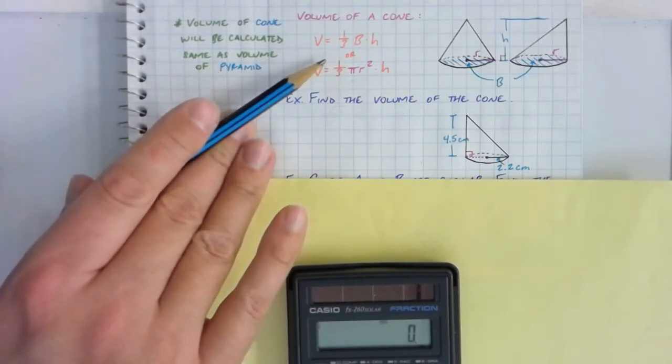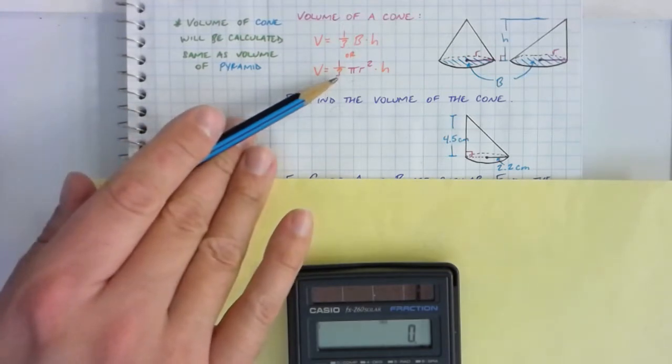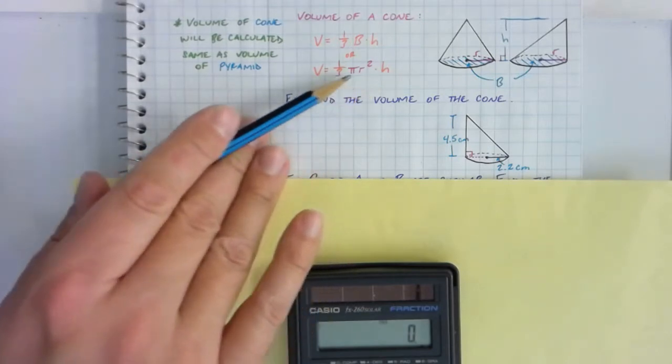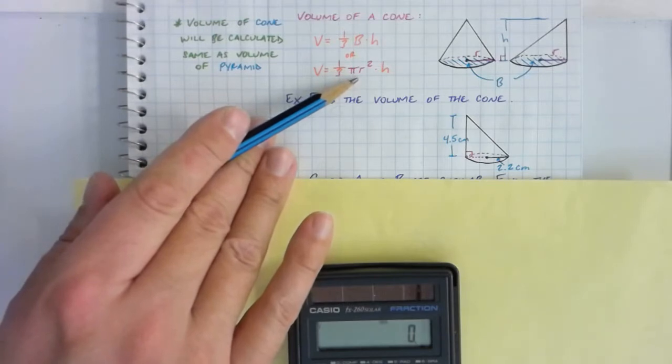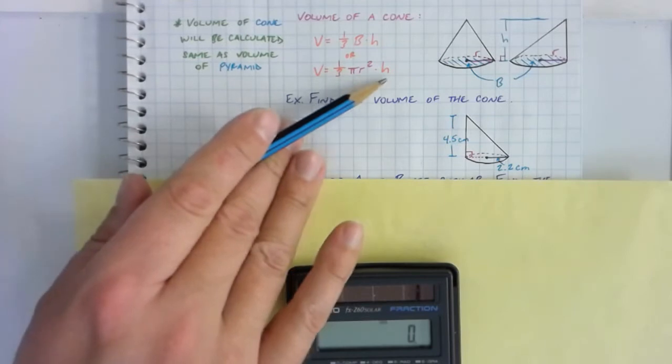Just as a piece of advice, if you want to write this in your margins, what I would do to deal with this 1/3, because a lot of students get intimidated with fractions, is do all this other stuff first. Pi, or 3.14, times whatever the radius is squared, times the height. Do all that, and you're going to get some number.